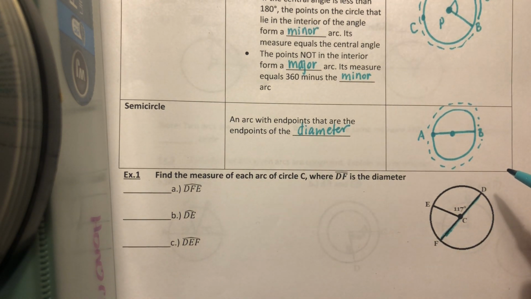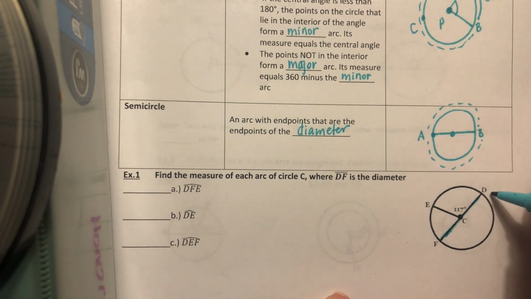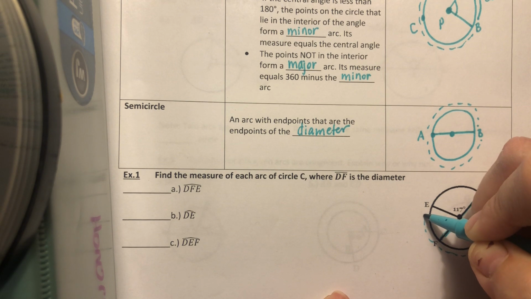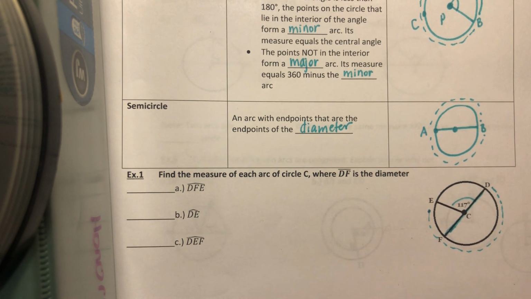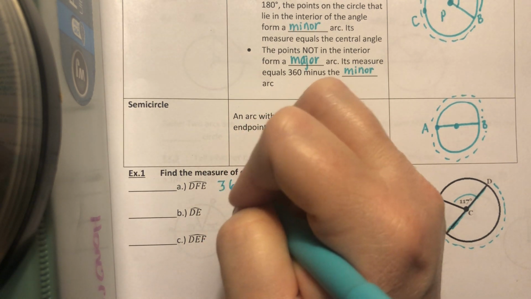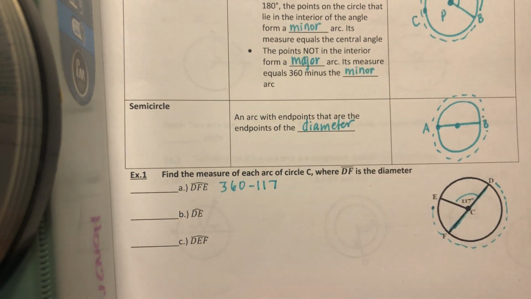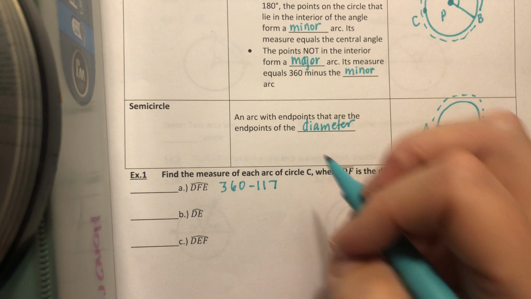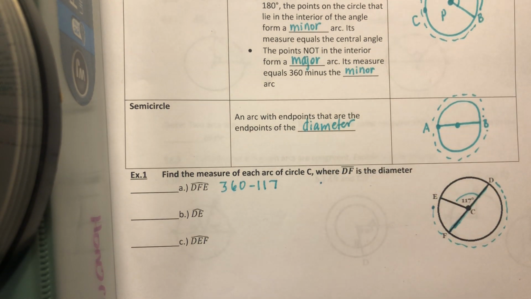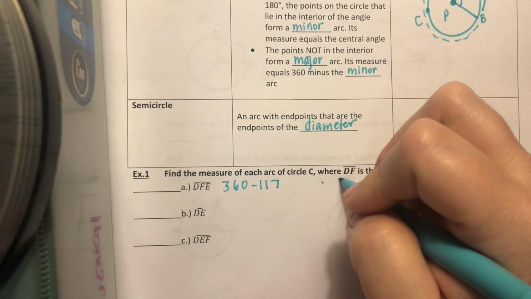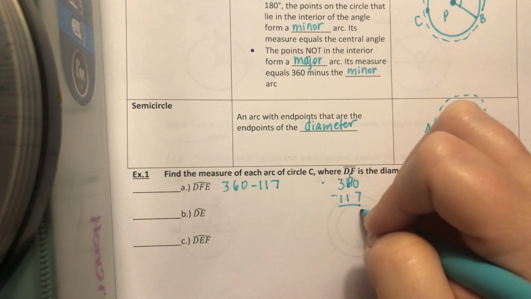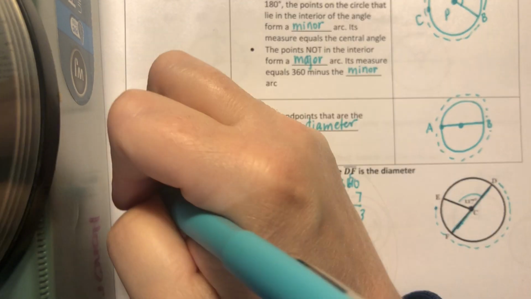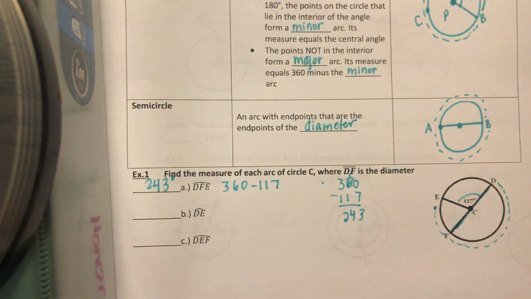Okay, so when it asks for D to F to E, you've got to follow the letters in order, D to F to E. That is going to be this whole circle, 360, take out the 117. So you can just subtract those. Obviously, you can plug this in your calculator. So this one should have been 243 degrees.